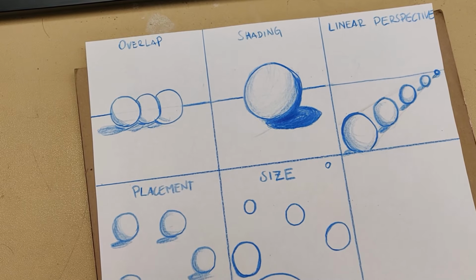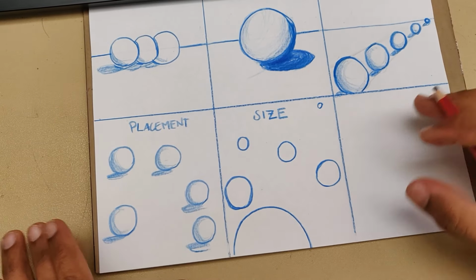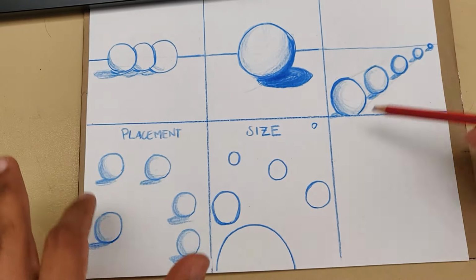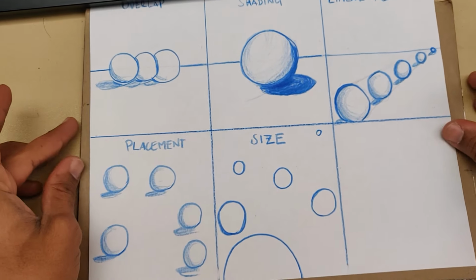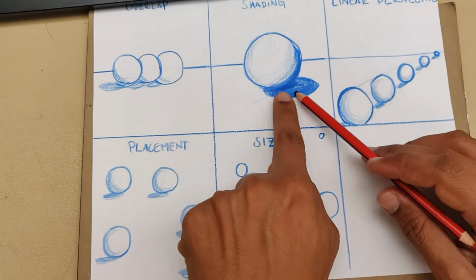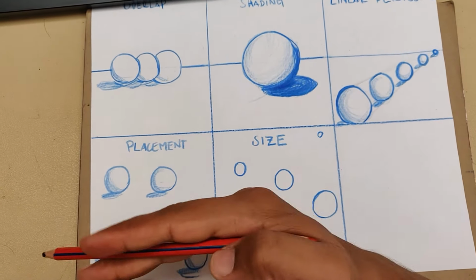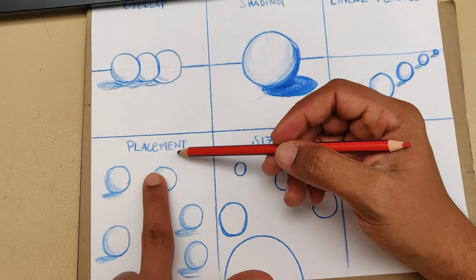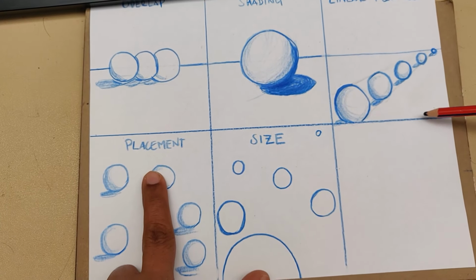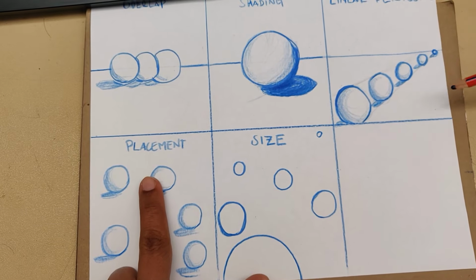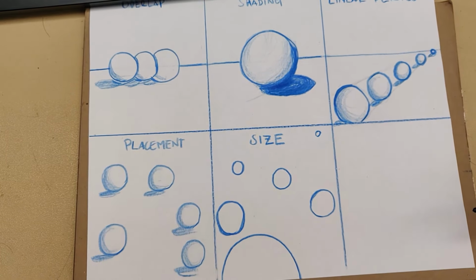that there is always a relationship between the different methods. I mean, we are using shading in all of them. We are using the placement to know that in the perspective the ones that are higher are farther. And the same thing in size here.